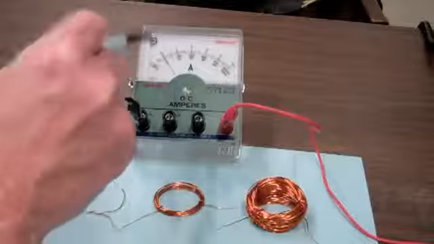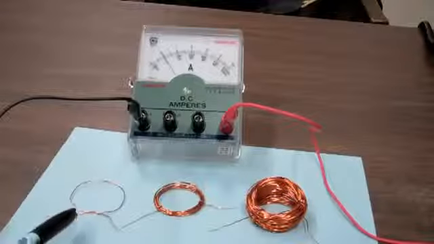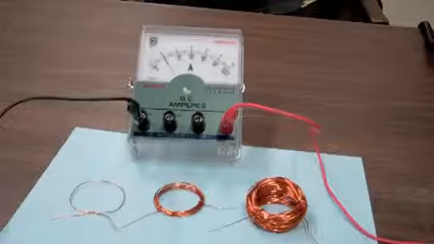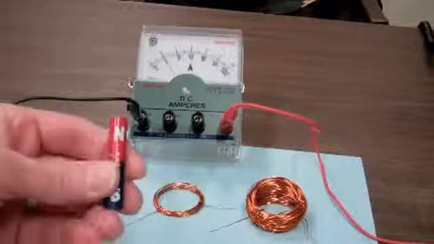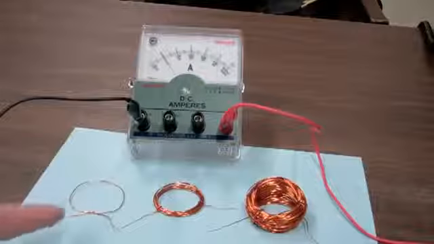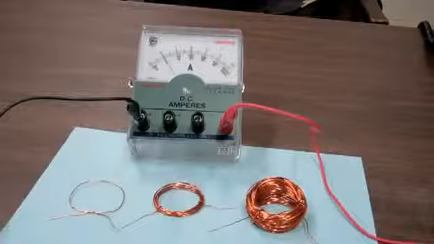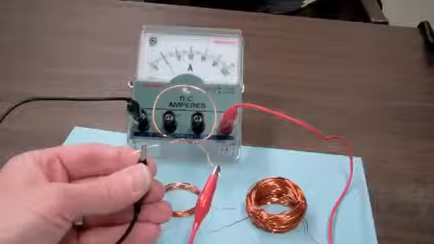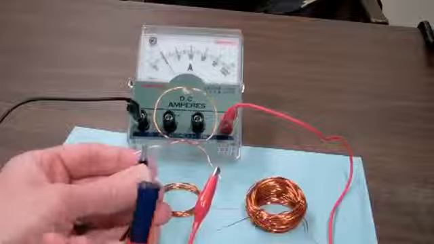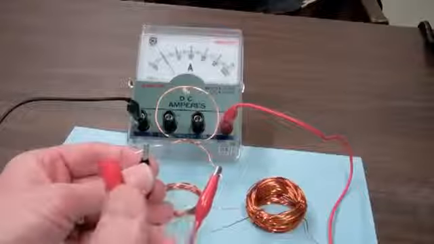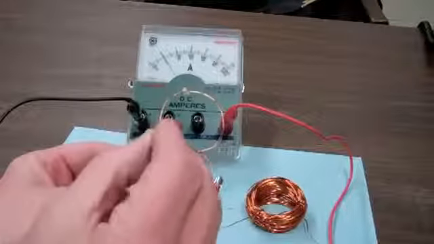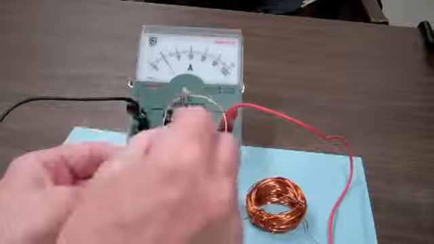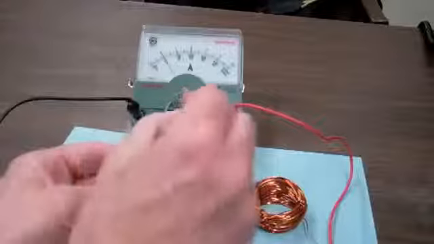I have an ammeter here, and I have 3 coils. I have a coil with 1 loop, 10 loops, and 100 loops. I also have a bar magnet, and I will start by connecting the single loop coil to the ammeter. I now have the single loop coil connected to the ammeter, and I'm going to move the bar magnet into and out of the coil. And if you watch very closely, you can see a slight deflection of the ammeter needle.